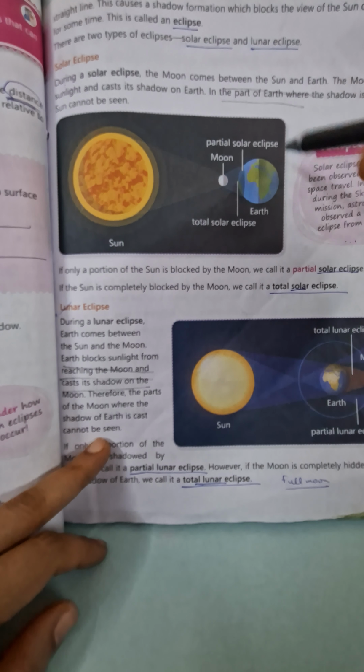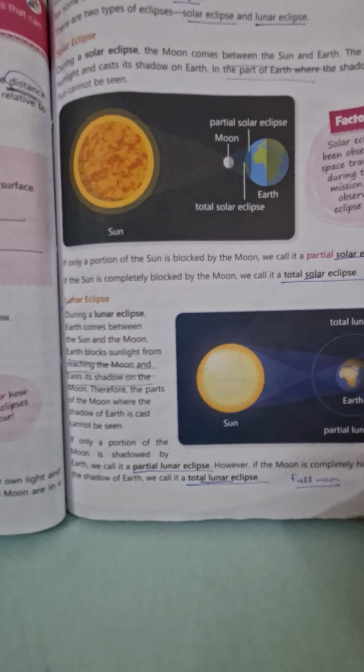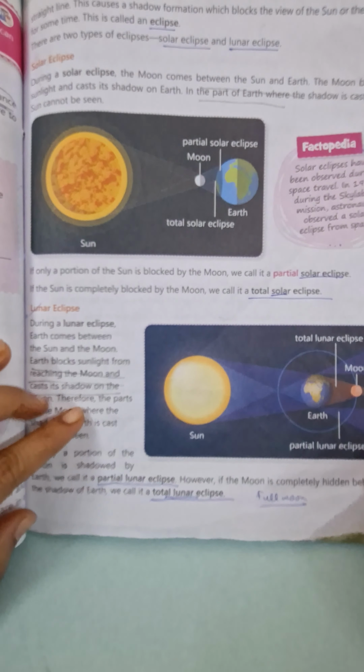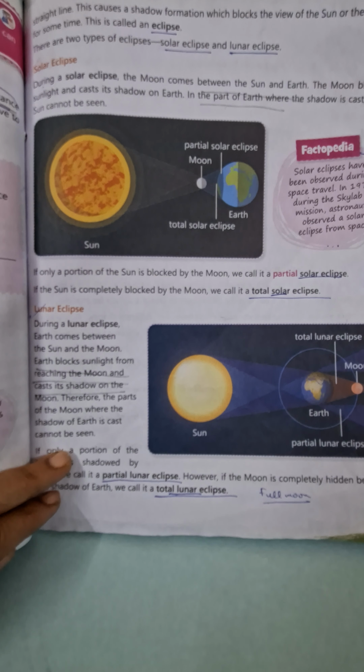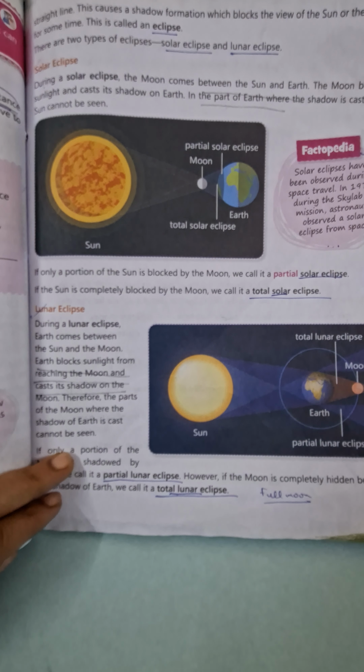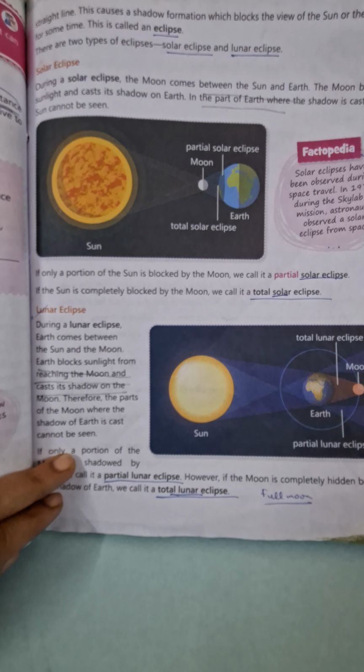So where were we? Yeah, this causes a shadow formation which blocks the view of the sun or the moon for some time. So when it is asked what is an eclipse, you will write from here, which is given in your book. If your teacher has told another definition, a smaller one, you can write that. Otherwise, you start with here. Earth and the moon do not have their own light, and they block sunlight for each other. At times they come in a straight line, which leads to formation of shadow. This causes a shadow formation which blocks the view of the sun or the moon. This is called eclipse. So there are two types of eclipse.